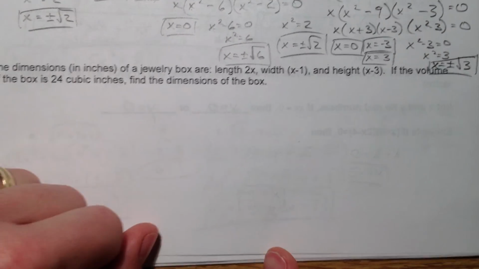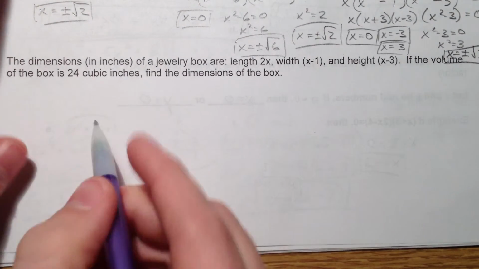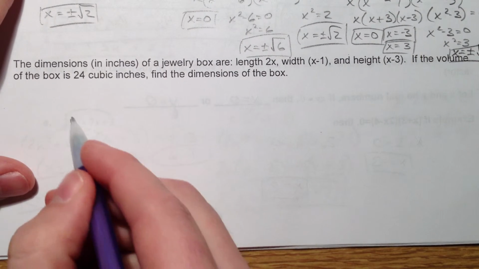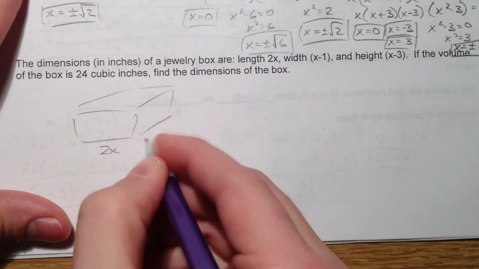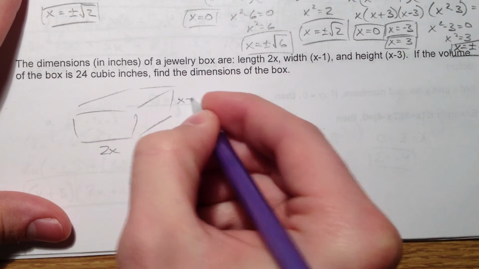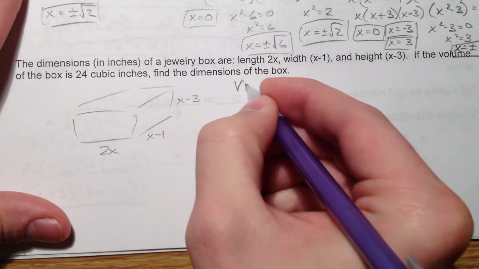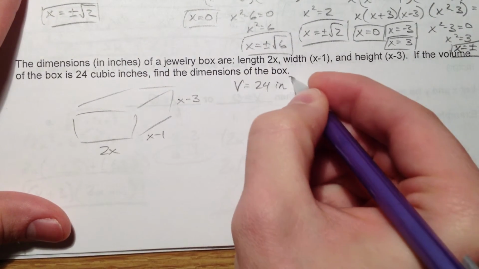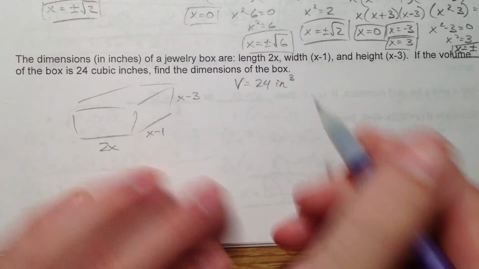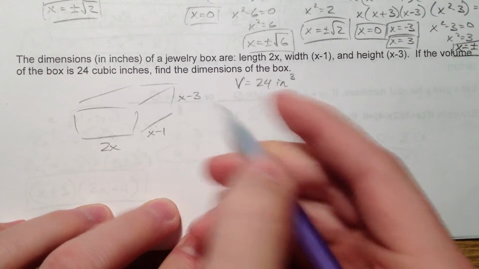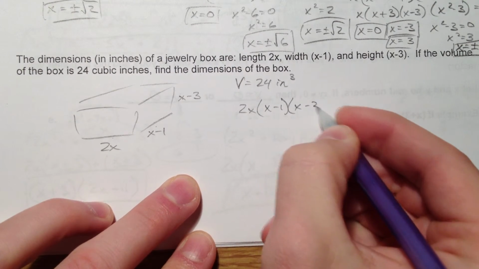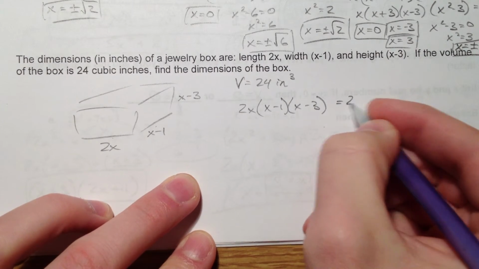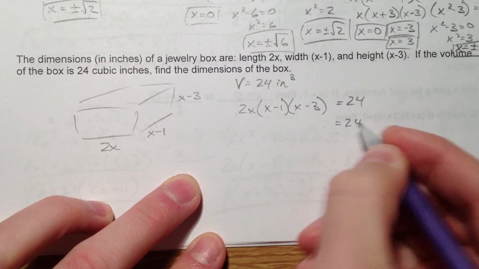Alright, last problem. Going to do some serious solving. Dimensions of a jewelry box. Assuming it's a rectangular prism, are 2x, x minus 1, and the height x minus 3. If the volume is 24 cubic inches, find the dimensions of the box. So length times width times height, 2x times x minus 1 times x minus 3 equals 24.